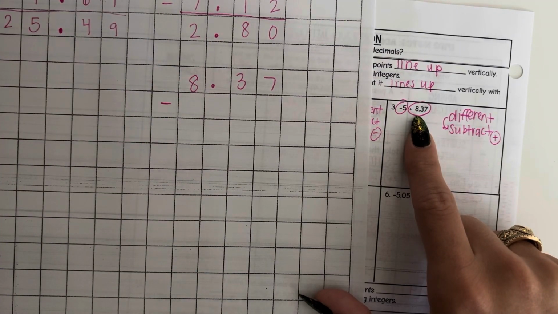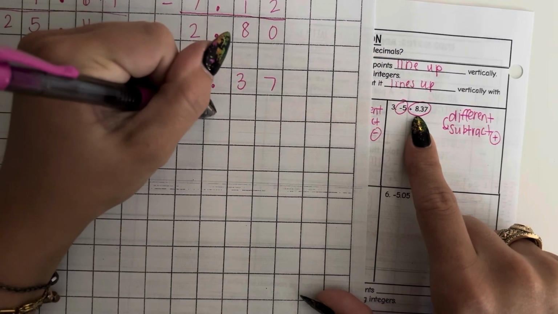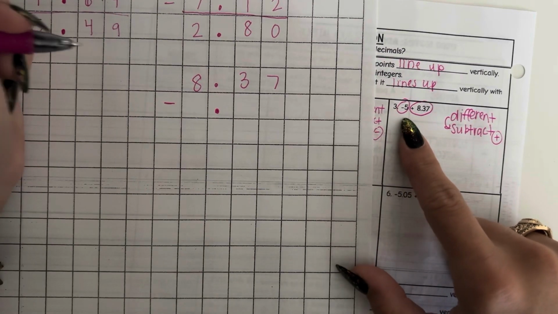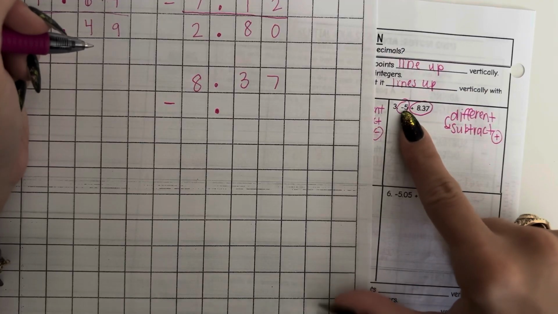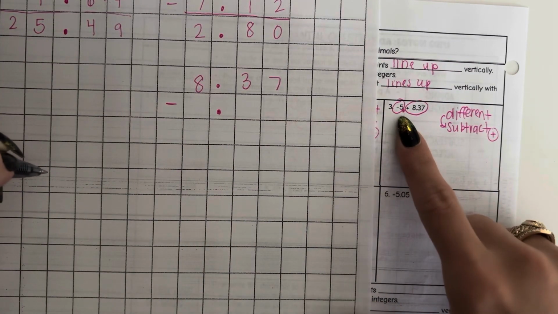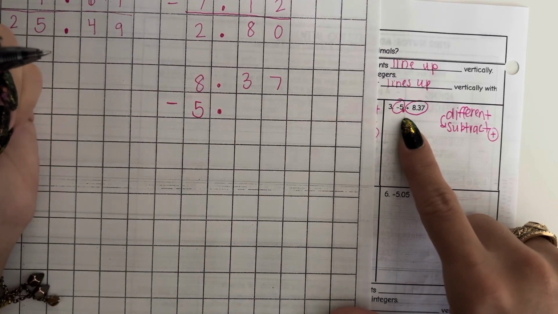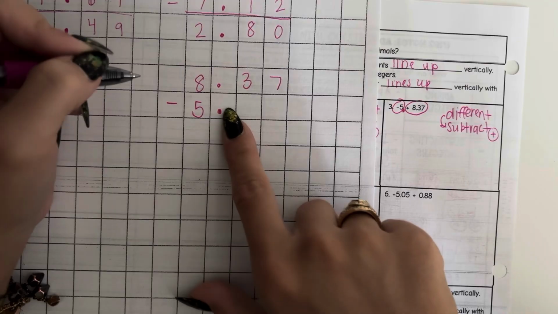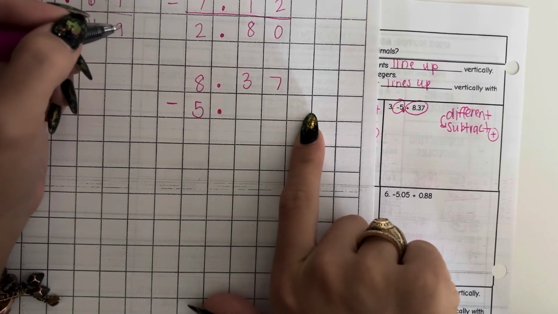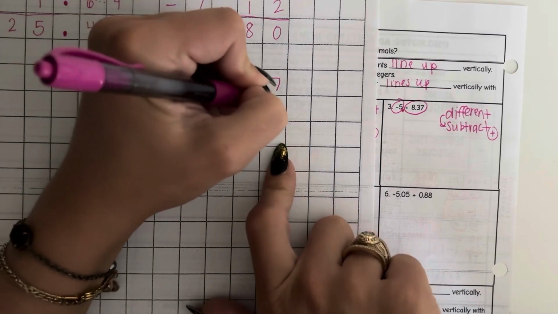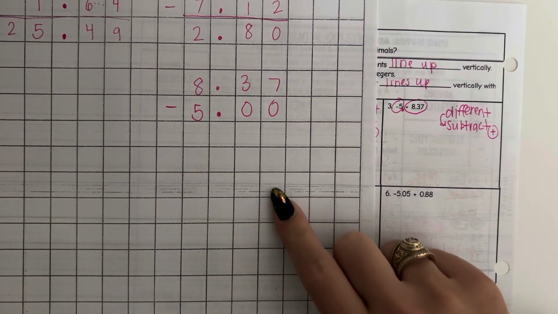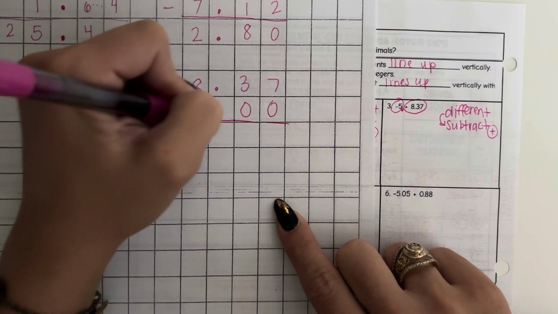Now remember, that decimal has to be lined up. A decimal has to go here, but I don't see a decimal on 5. Well, every whole number has a decimal right after it. So 5 is really 5 decimal, like that. Okay, and then after the decimal, we can put as many zeros as we need to. So I'm going to fill in my zeros as my placeholders and then go from there.